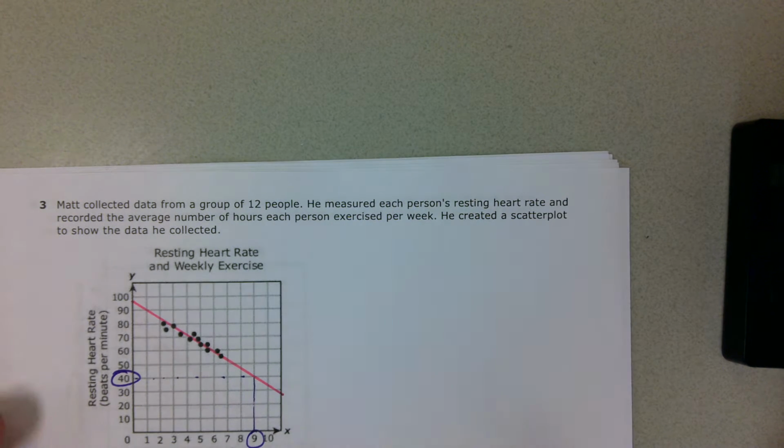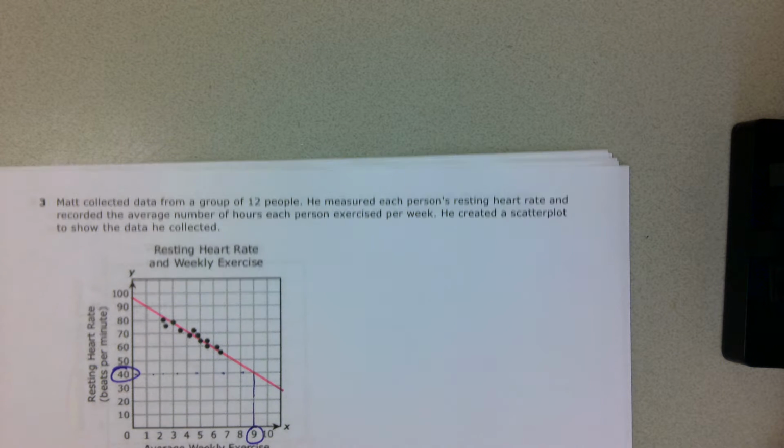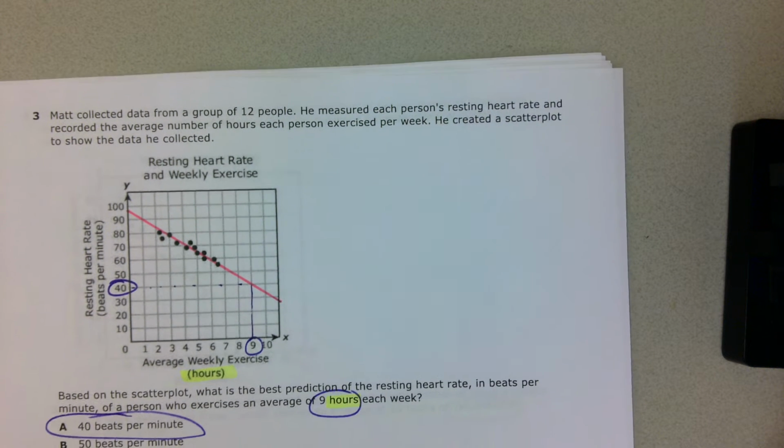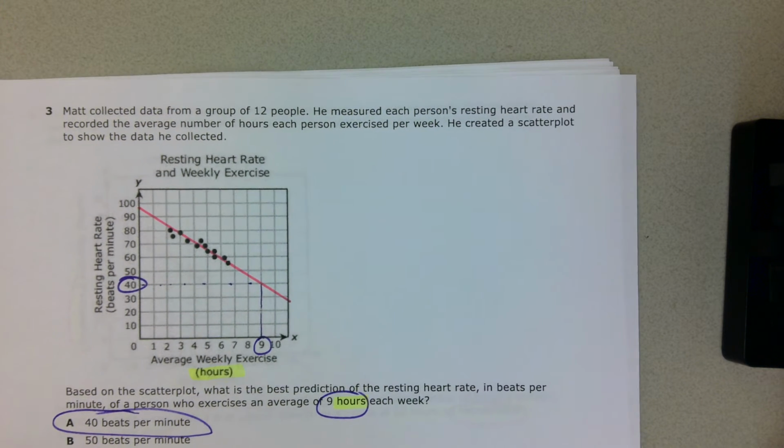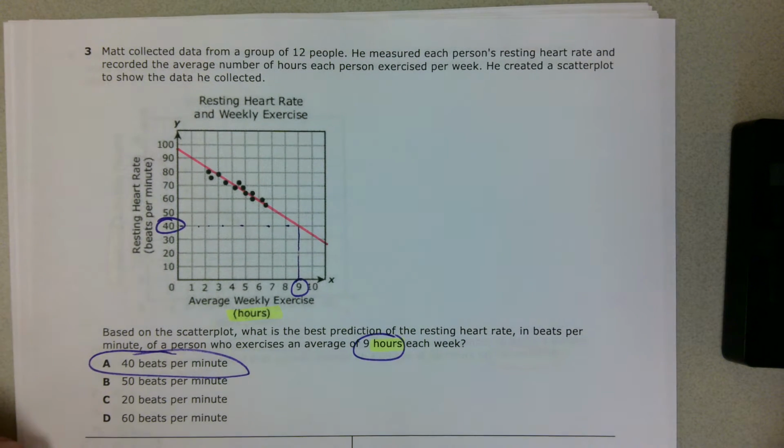Number 3, Matt collected data from a group of 12 people. He measured each person's resting heart rate and recorded the average number of hours each person exercised per week. He created a scatter plot to show the data he collected. It says, based on the scatter plot, what is the best prediction of the resting heart rate in beats per minute of a person who exercises on average of 9 hours each week?